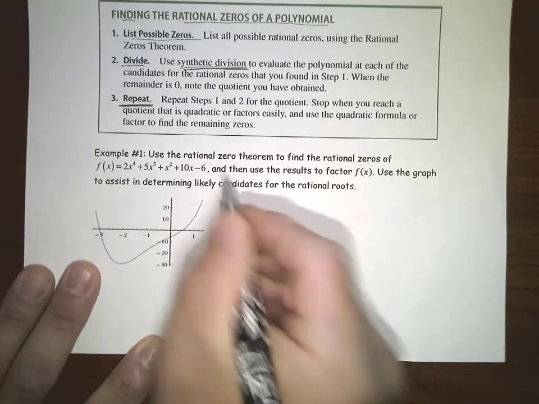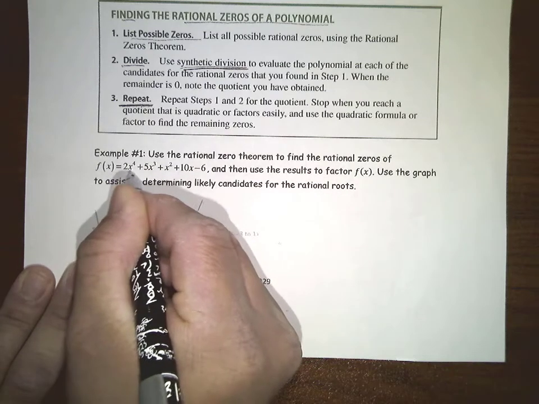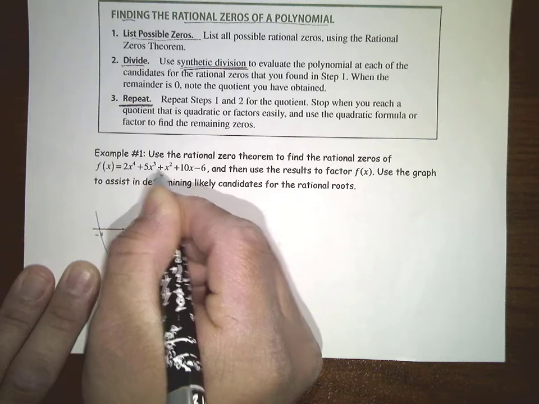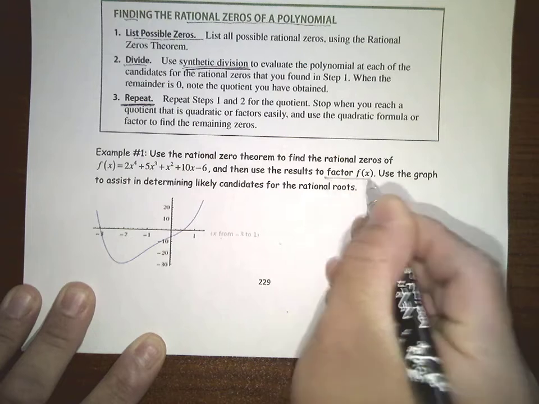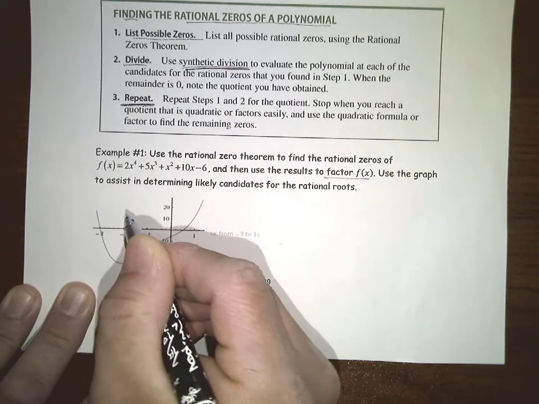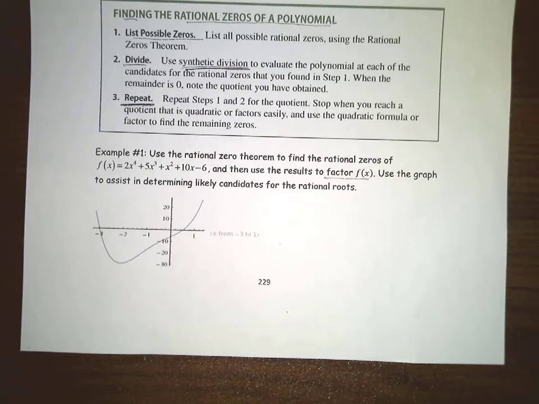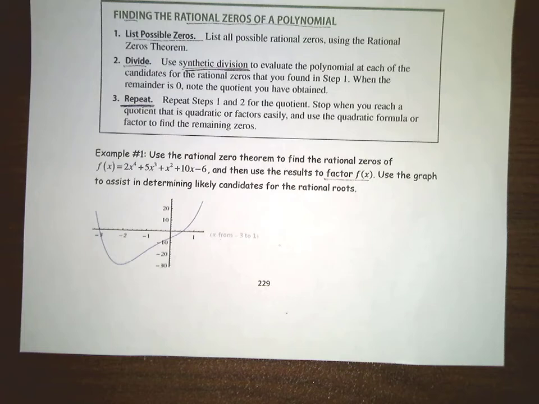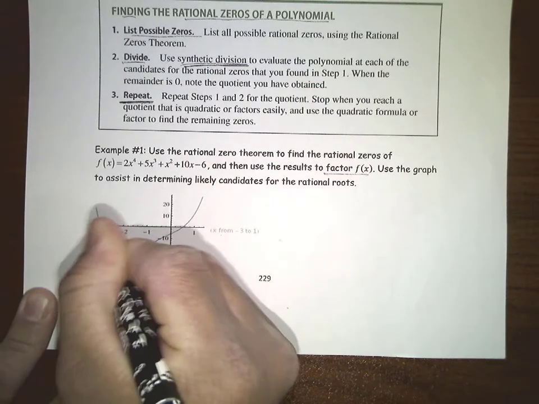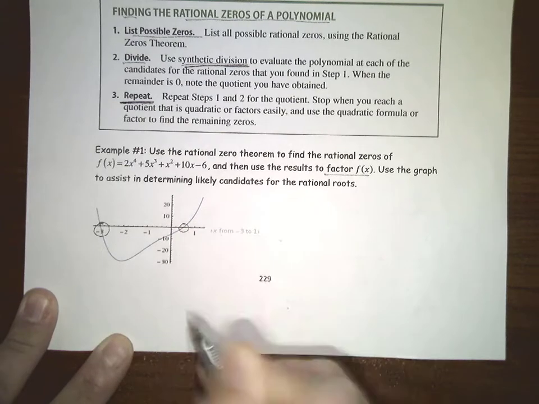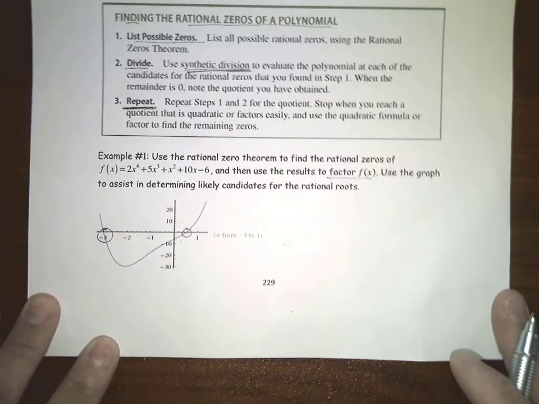So, example 1 here. Use the rational zero theorem to find the rational zeros of f of x is 2x to the fourth plus 5x to the third plus x squared plus 10x minus 6, and then use the results to factor f of x, and then use the graph to assist in determining likely candidates for the rational roots. All right, so I know here that the roots look to be at around -3 here, and somewhere maybe around a half. All right, but we can verify that in a moment.